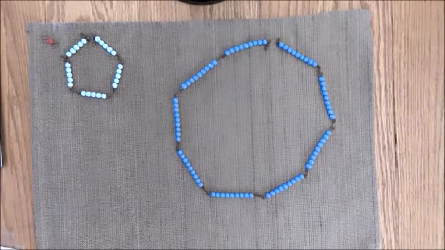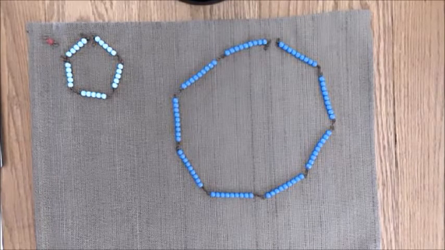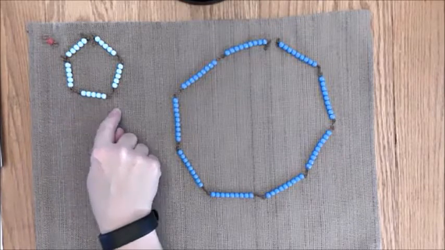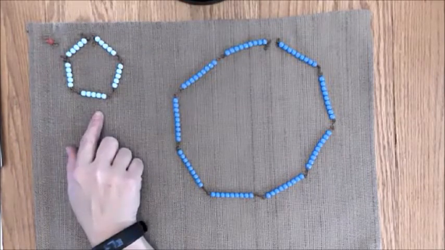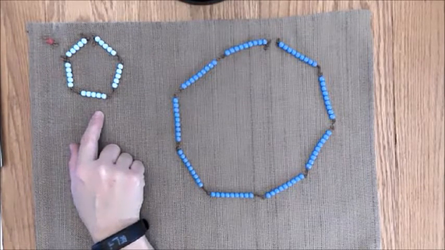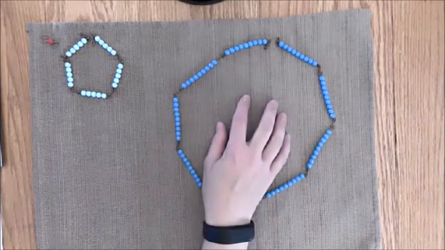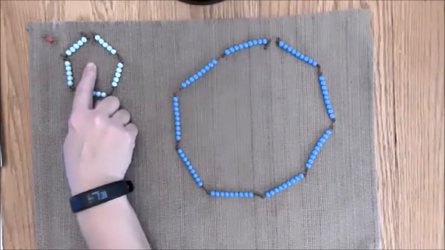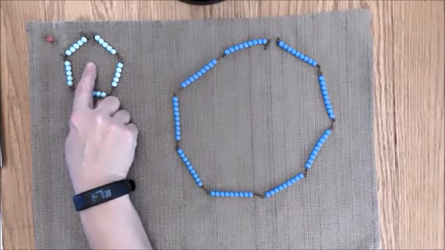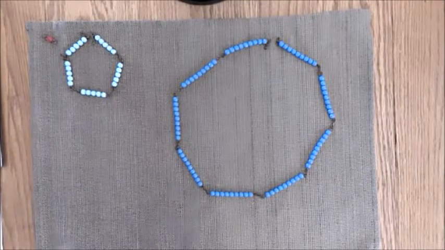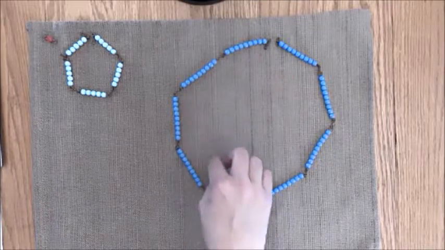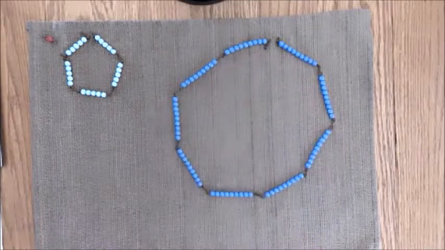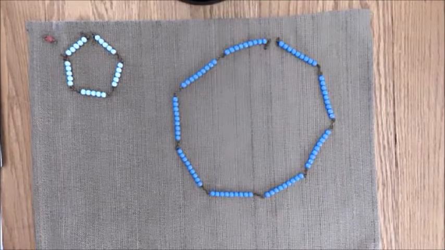Now, I wish that I had all the short chains to show you, but we can make a prediction. If the five chain with 5 equal sides makes a five-sided polygon, a pentagon, and the 9 chain with 9 equal sides makes a nonagon, can we make an educated guess on what we think the other chains would make?